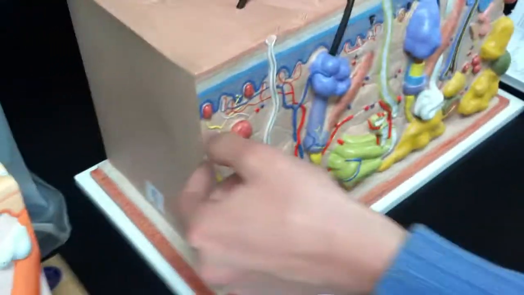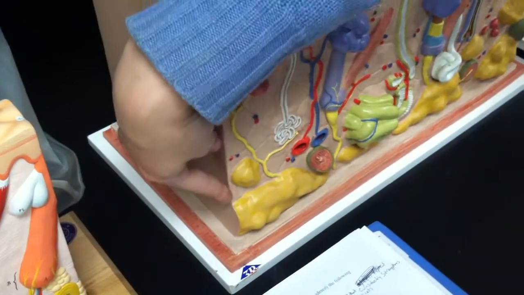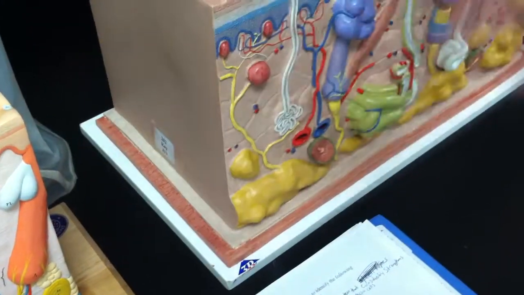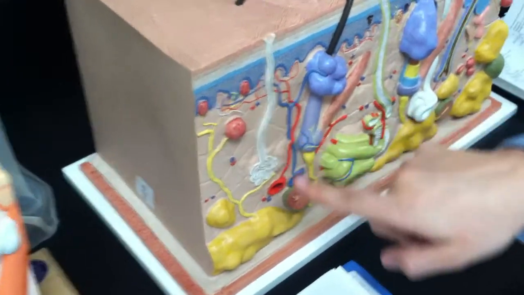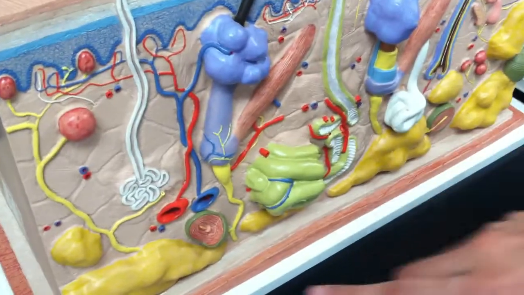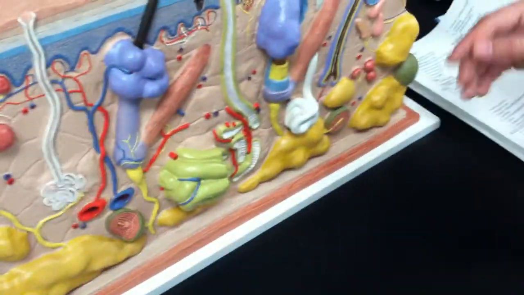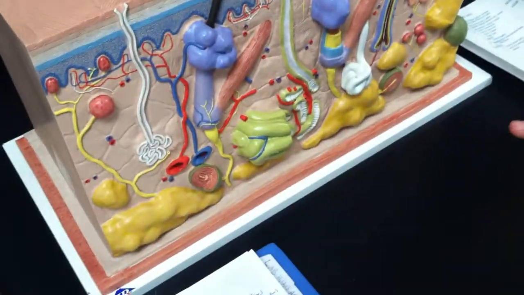So this is the papillary layer of the dermis. And this is the reticular layer of the dermis here. It is areolar tissue and dense irregular tissue. This is the subcutaneous layer. You can tell where the fat starts, or the adipose tissue, which is the yellow.